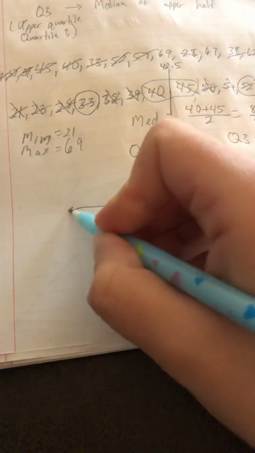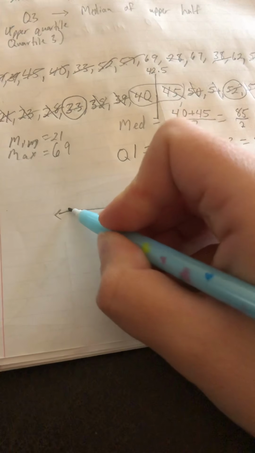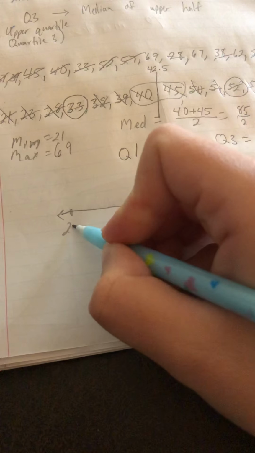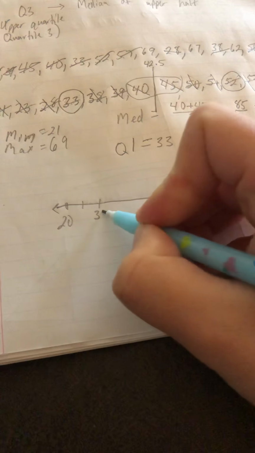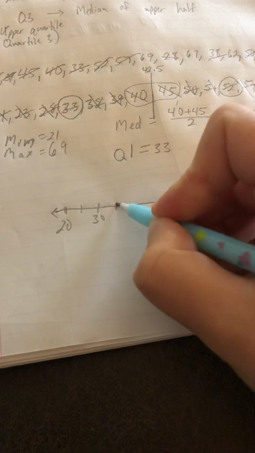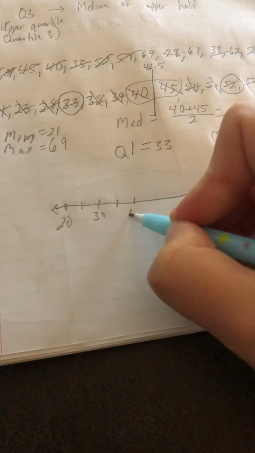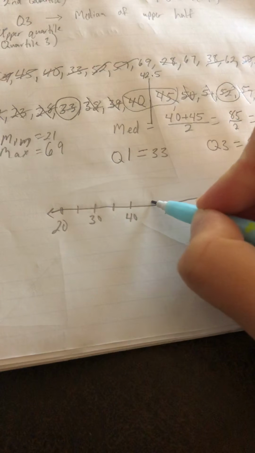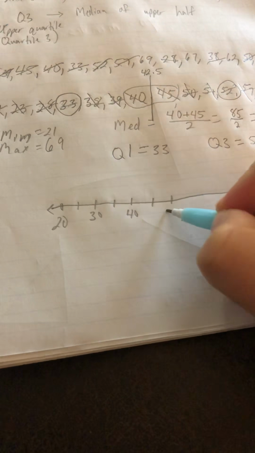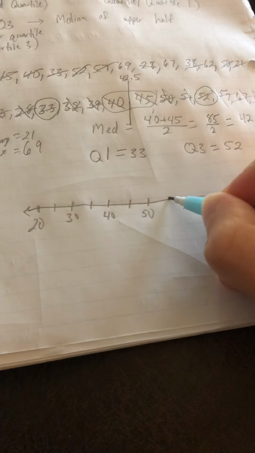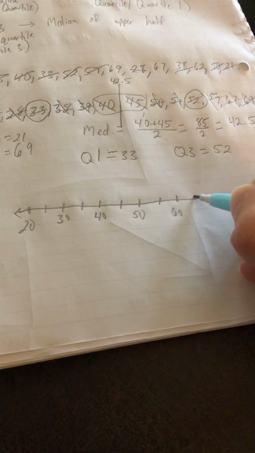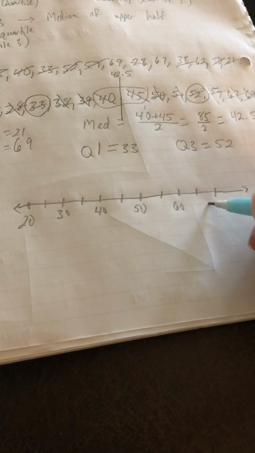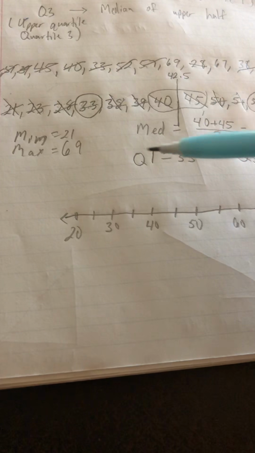All right. I'm going to go up and start with 20, 25, 30, 35, 40, 45, 50, 55, 60, 65, 70. Okay. And I'm going to represent all these points on it.